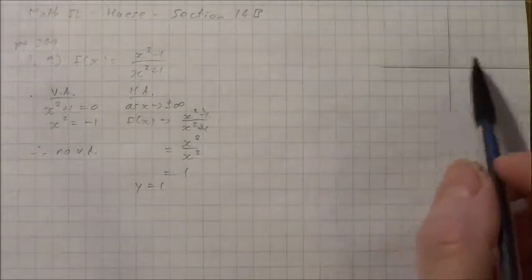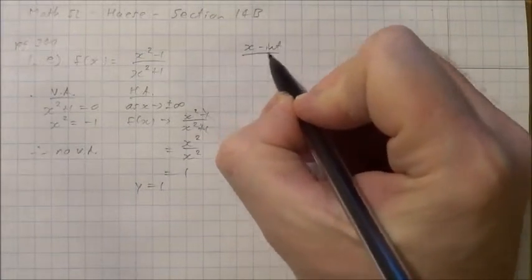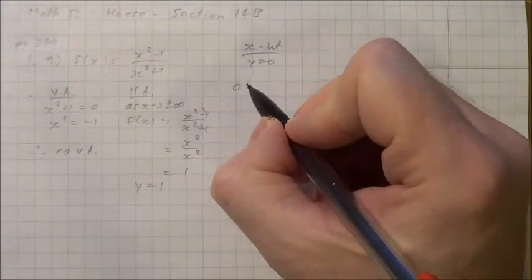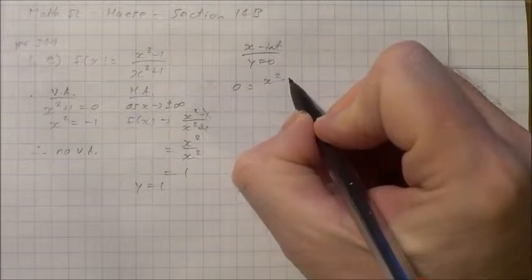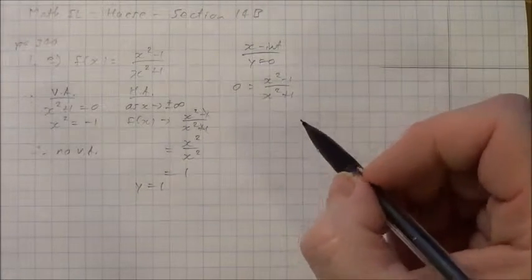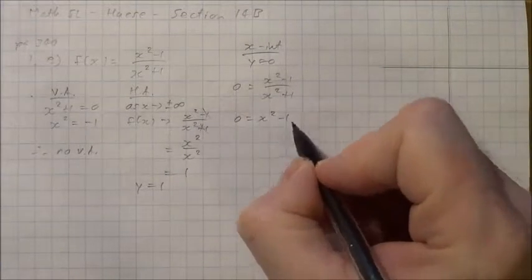Then we'll take a look to see if there are any x-intercepts and y-intercepts. The x-intercepts occur when y equals 0. So you set 0 equal to x squared minus 1 over x squared plus 1. Multiply both sides by the denominator, and you get 0 equals x squared minus 1.